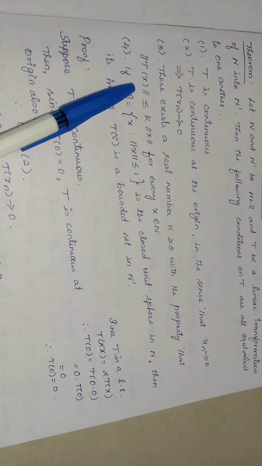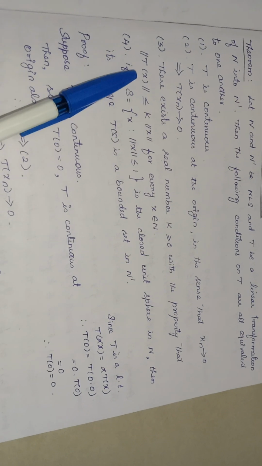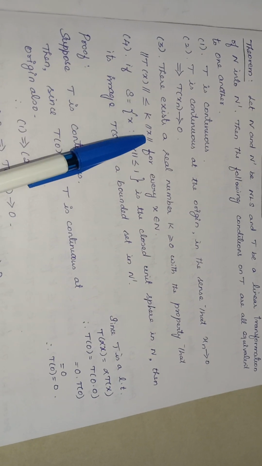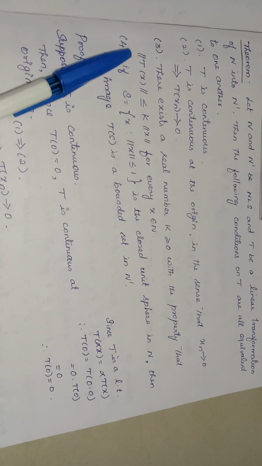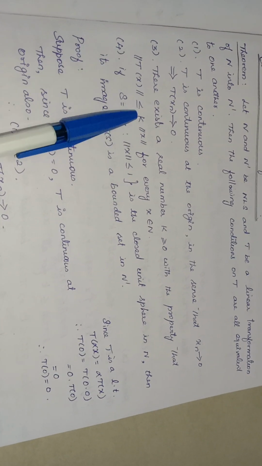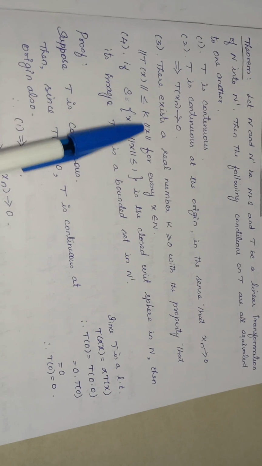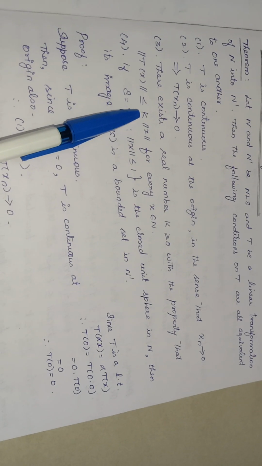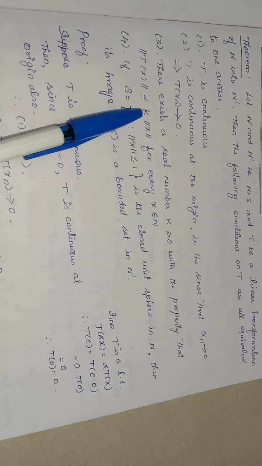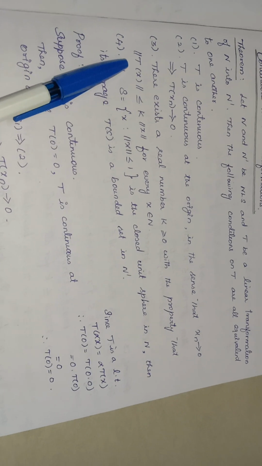So what is the third condition? There exists a real number k such that norm T of x is less than or equal to k times norm x for every x belonging to N. Look at this property here. Norm T of x is always less than or equal to k times norm x. That means this k can be considered as an upper bound for this linear transformation.